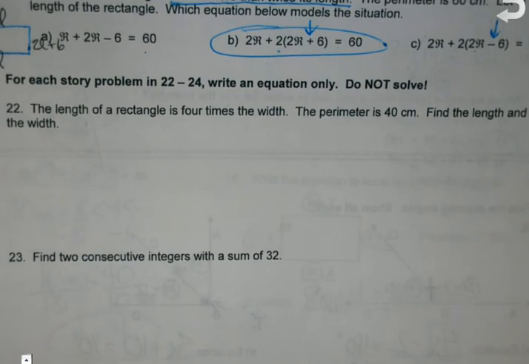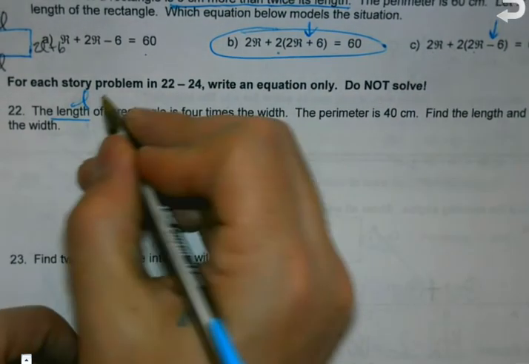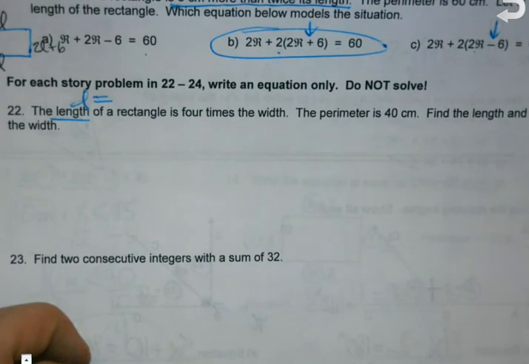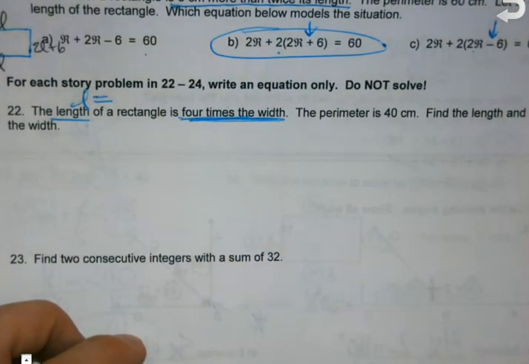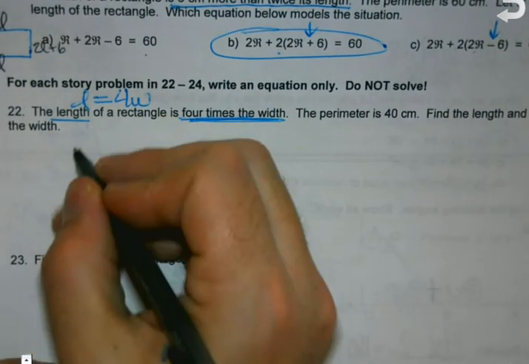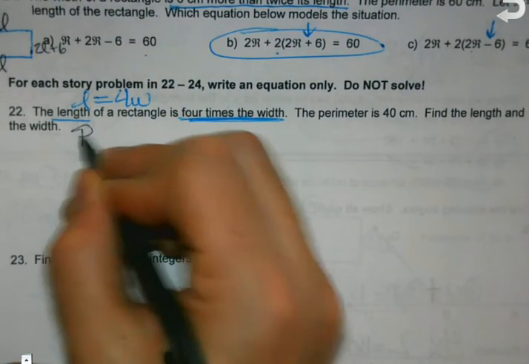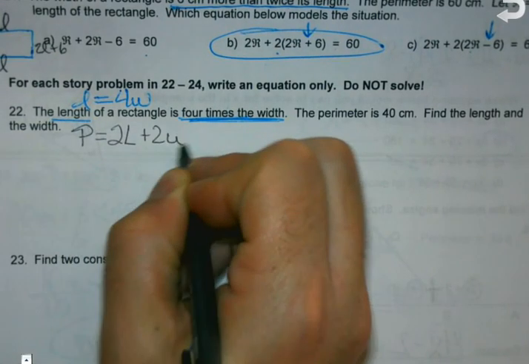So, the length of a rectangle is 4 times the width. What's this going to look like? 4W. Okay, so when I do this, my perimeter is 2 lengths and 2 widths.